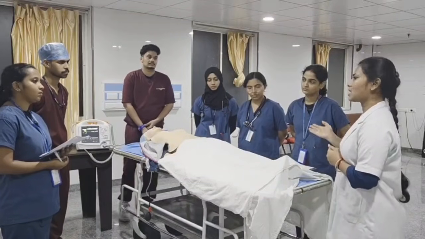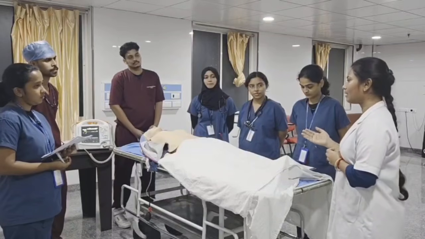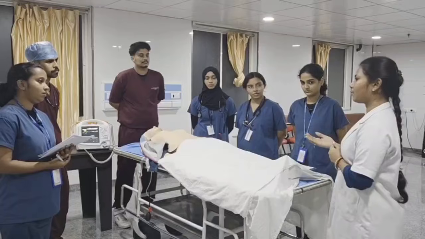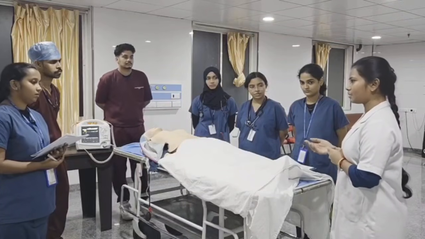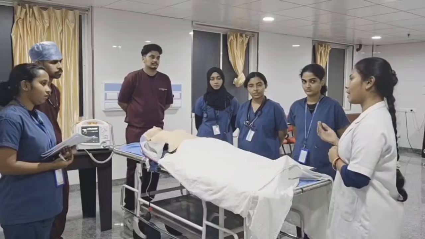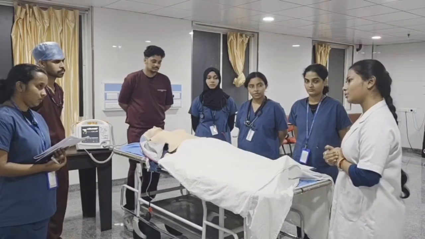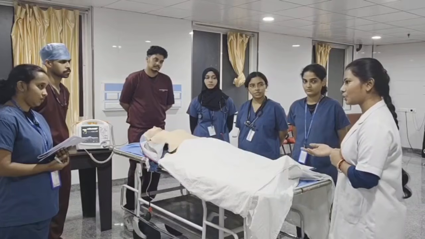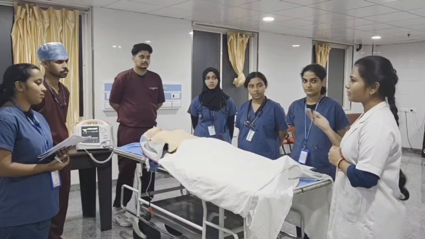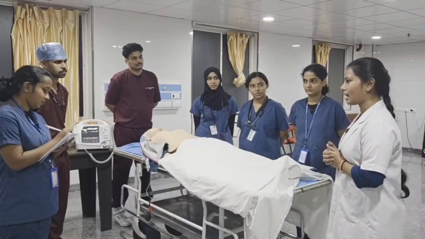So immediately we started CPR and I asked to deliver the first shock as soon as possible, and after delivering the first shock we waited for a rhythm change. After 15 seconds to 2 minutes we pre-charged the defibrillator and did a pre-pulse check. After 2 minutes it again showed ventricular fibrillation without pulse, so we delivered the second shock. Immediately we waited for the response. At that time the rhythm changed to pulseless electrical activity.